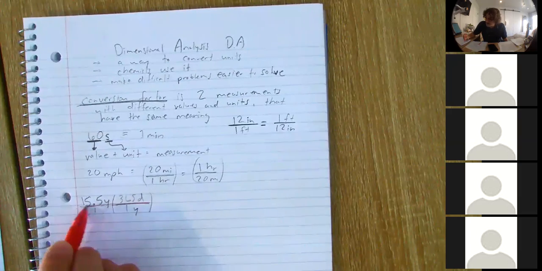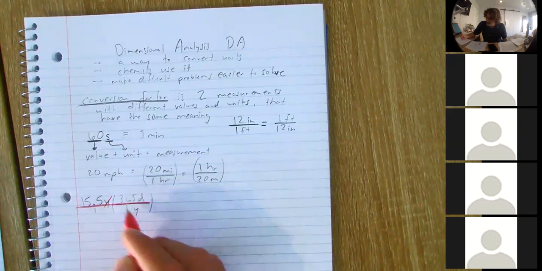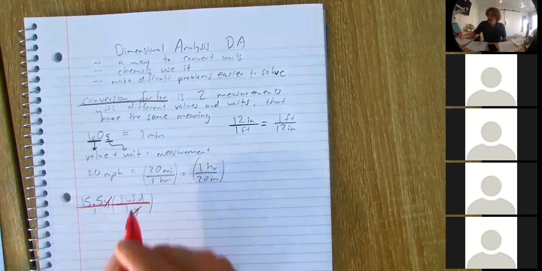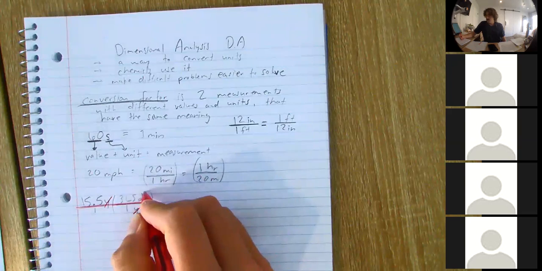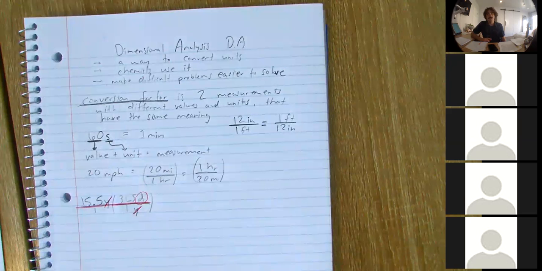And if you have the same thing on the top and the bottom of a dividing line, that means you can cancel it out. So we're canceling out the unit year, that's a Y for year, and we're circling the unit day because that's what we want to solve for. We want to figure out how many days you've been alive.